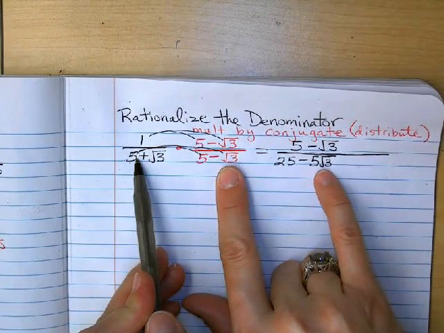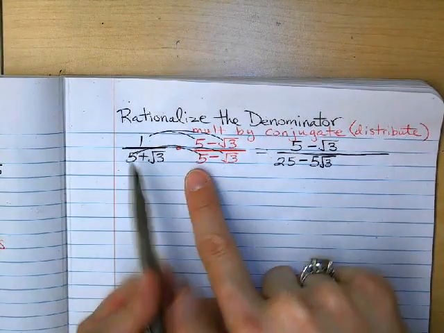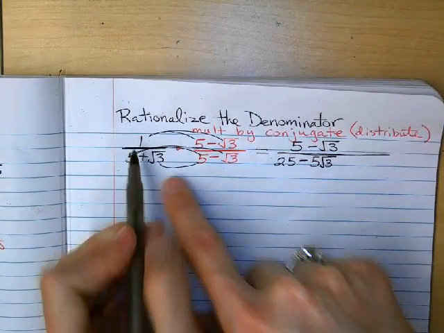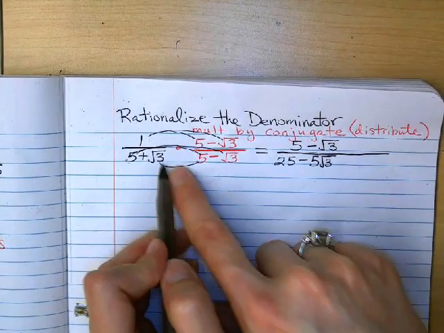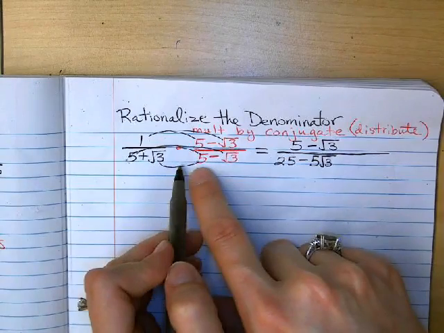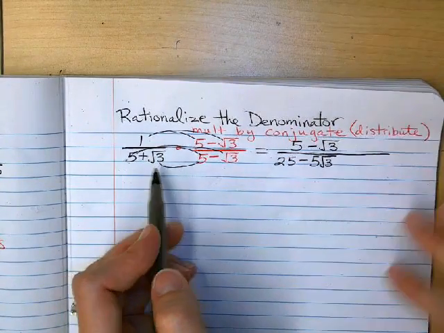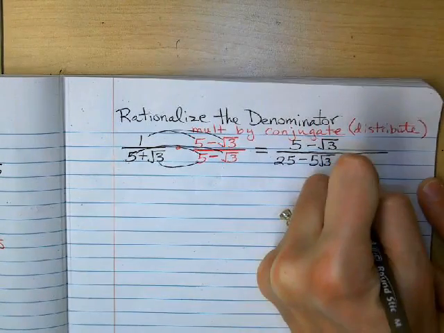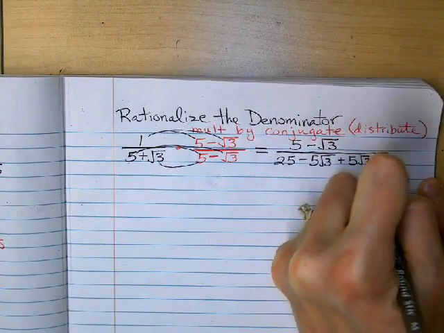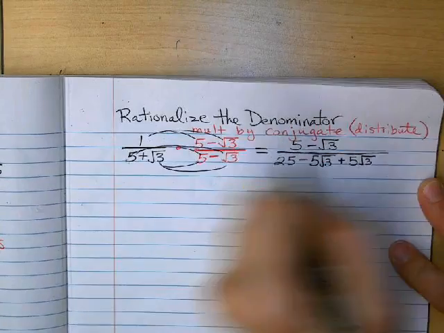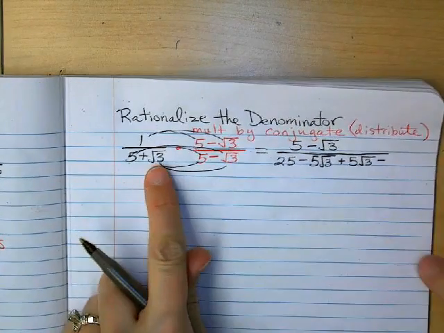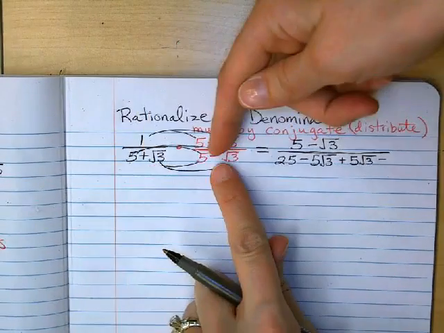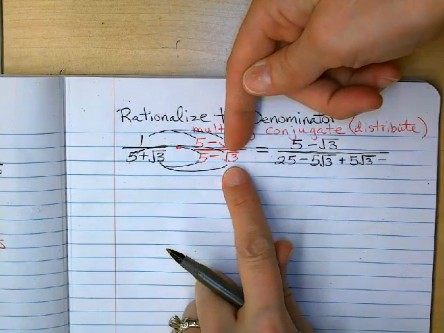This is called FOIL. First, outside. Now you times the inside. They call it FOIL to help you remember the 4 steps. Then inside is I for FOIL. And this one's plus 5 square root of 3. And then last, the last step is to take this square root of 3 times this minus square root of 3. And so it's going to be minus, one of them's minus.